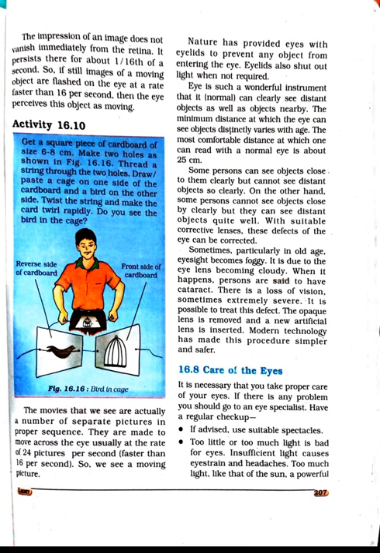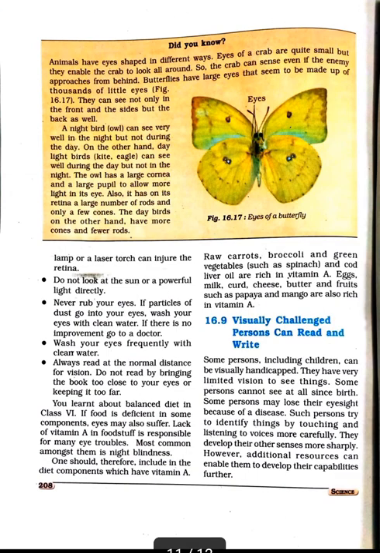While reading, you have to read in proper sunlight. Too much light, like that of the sun, a powerful lamp or a laser torch, can injure the retina. So do not look at the sun or a powerful light directly. Never rub your eyes.